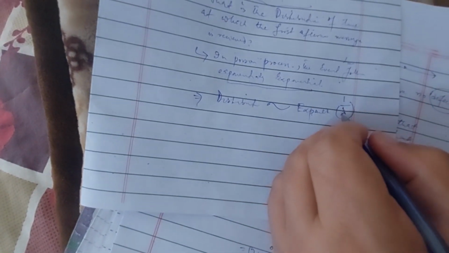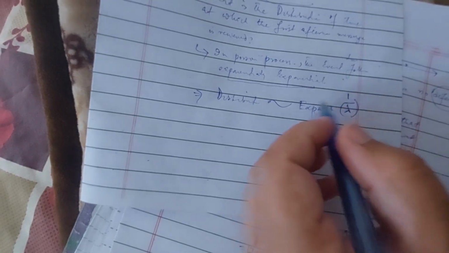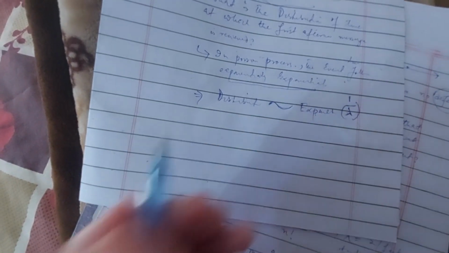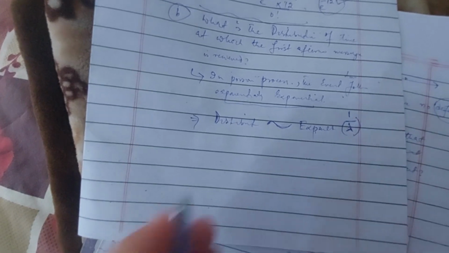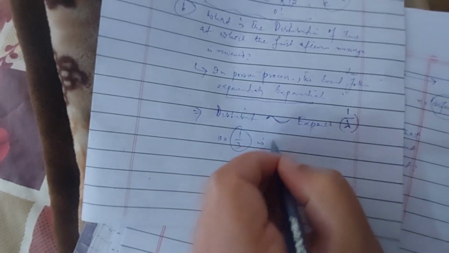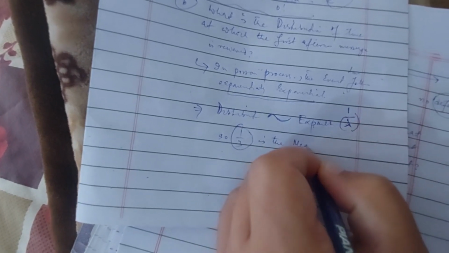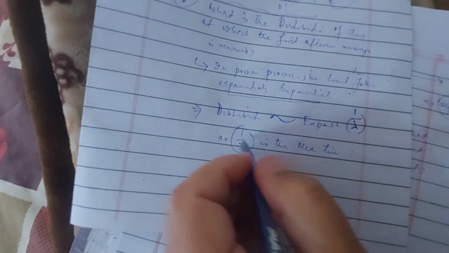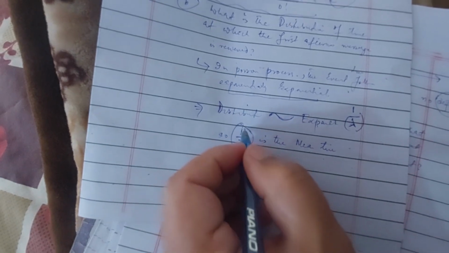1 over lambda is the mean time at which each message is received. So 1 over 3 is the mean time because we have 3 messages per hour.